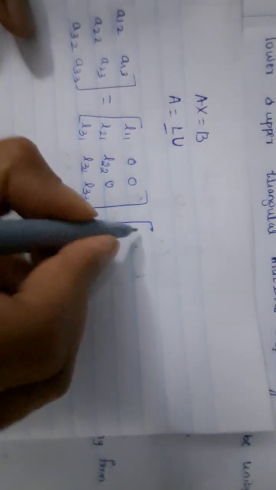Your given matrix A, which is A11, A12, A13, A21, A22, A23, and A31, A32, A33, we write in terms of a lower triangular matrix, that is L11, remaining elements 0, L21, L22, 0, L31, L32, L33, into the upper triangular matrix. As I told you, in the upper triangular the diagonal elements we take as 1.